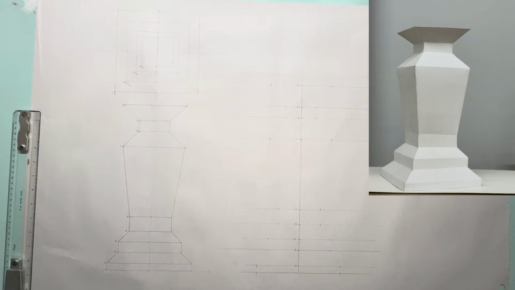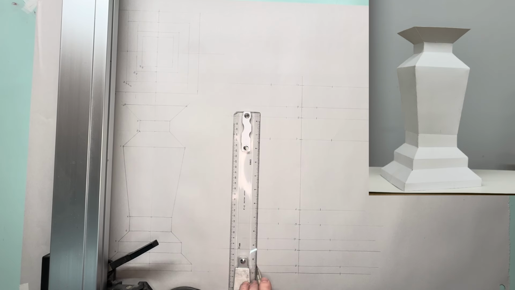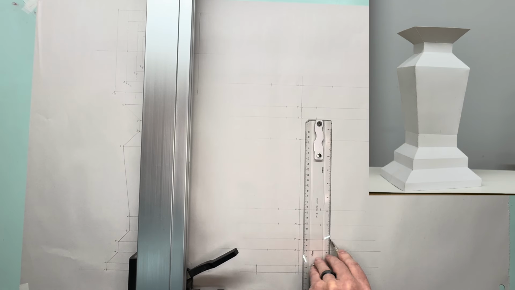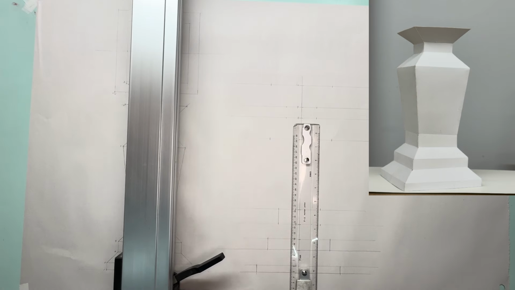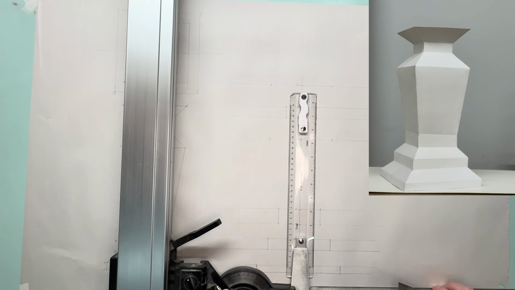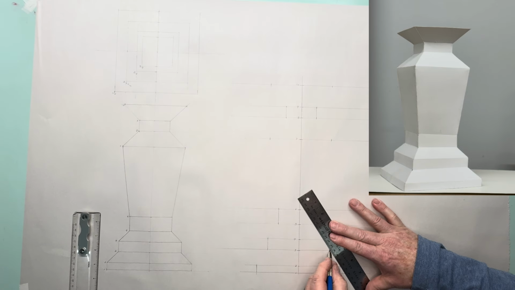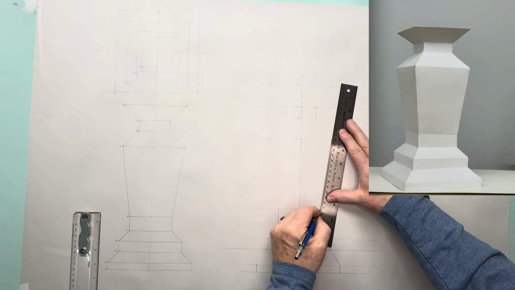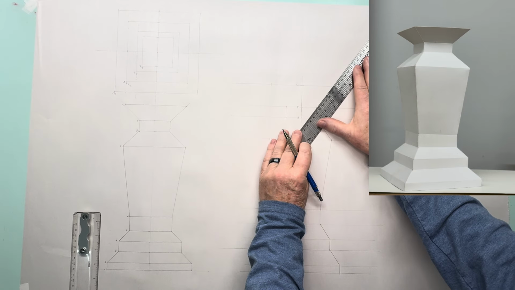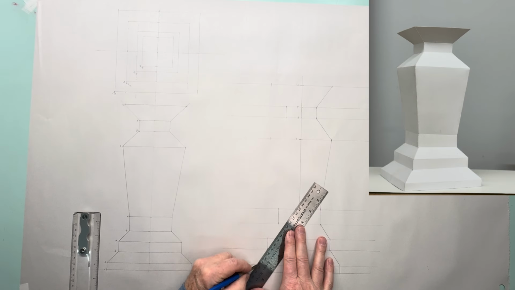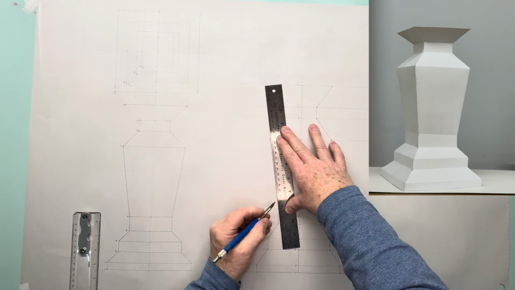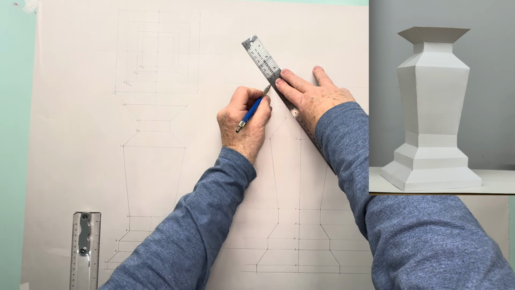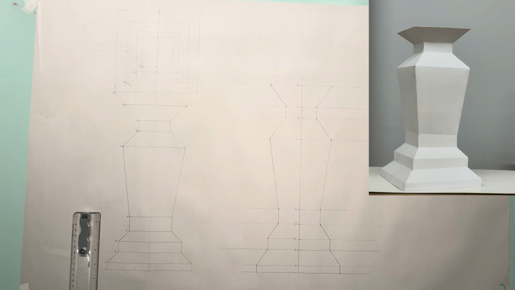And that's going to give us our stretch out. Now we can draw our lines in there. And that's it. And that would give us a stretch out.